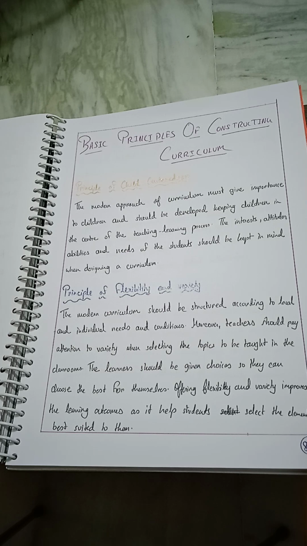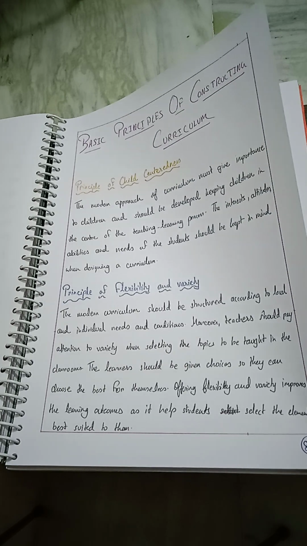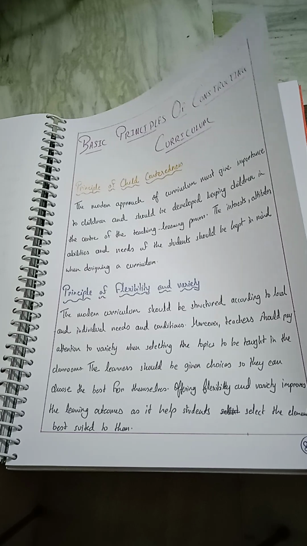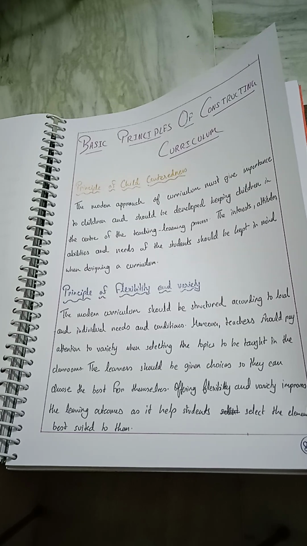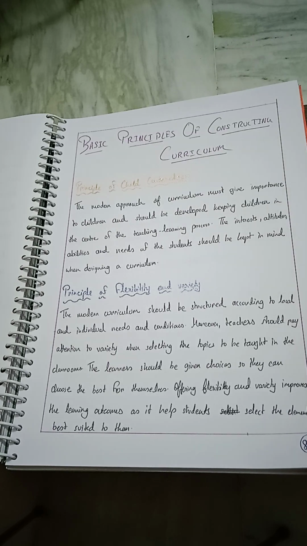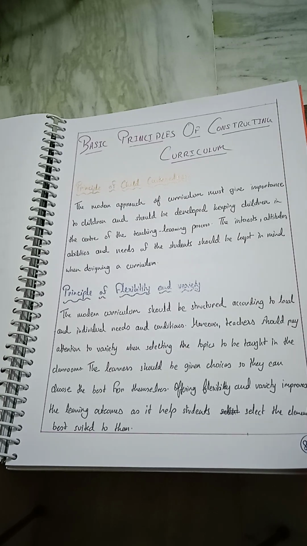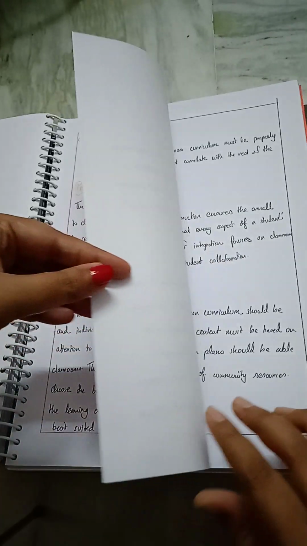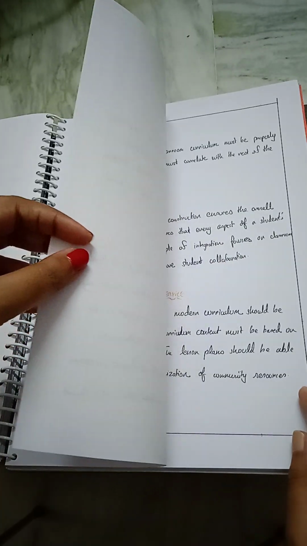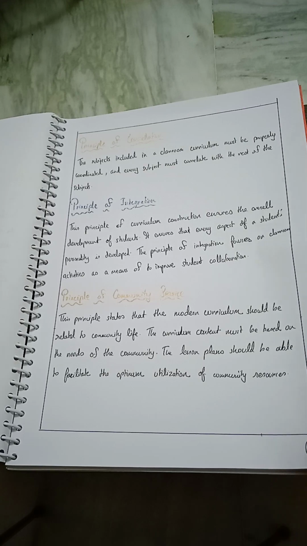The next is the basic principles of constructing a curriculum. As you can see, you have to write the principles of constructing a curriculum. The first is the principle of child-centeredness: why the curriculum has to be very much child-centered. Next is the principle of flexibility and variety. It is very important for a curriculum to be varied and obviously very flexible, or else it will be difficult for the students to cope with it.